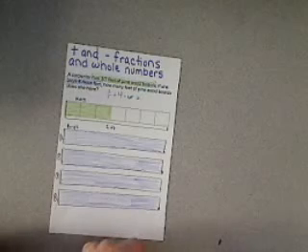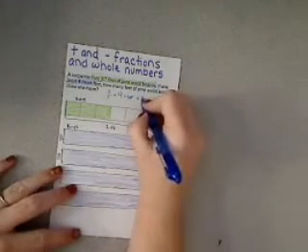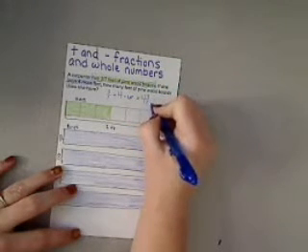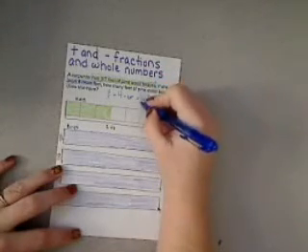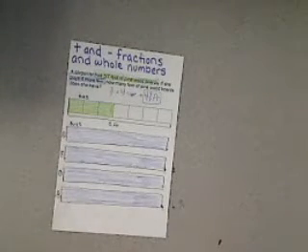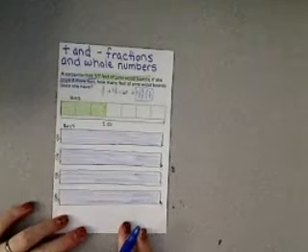So in this case, a mixed number when it comes to fractions is going to be a whole number and a fraction put together. So in this case, I have 4 3/7 feet of wood. Okay. Simple, straight to the point.